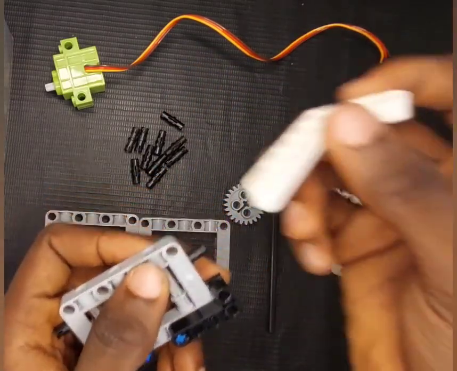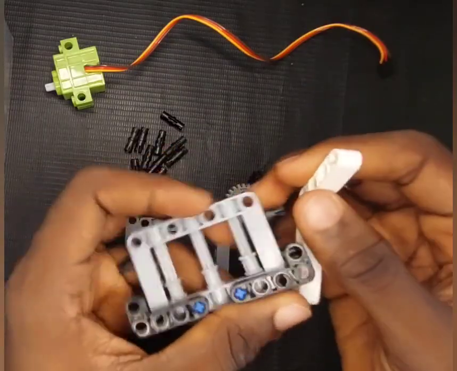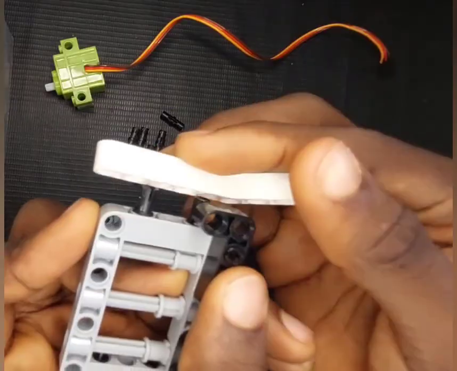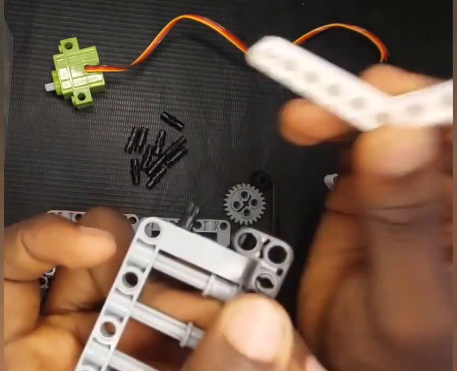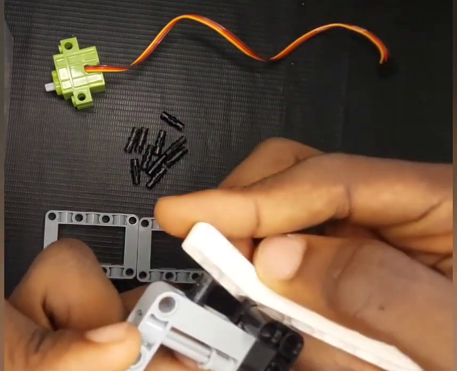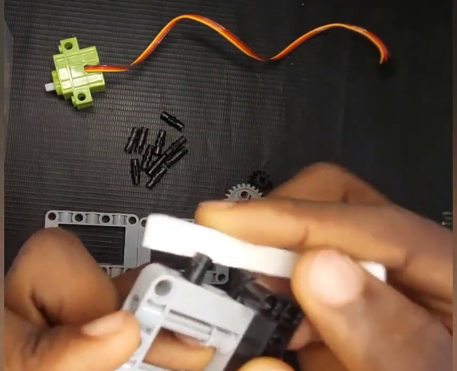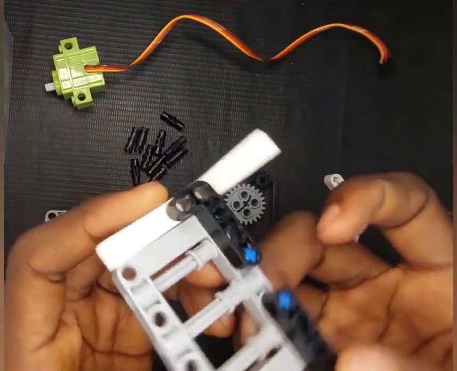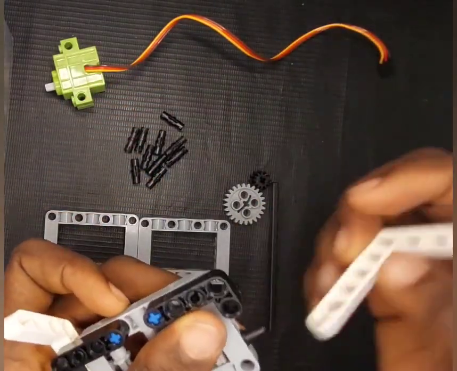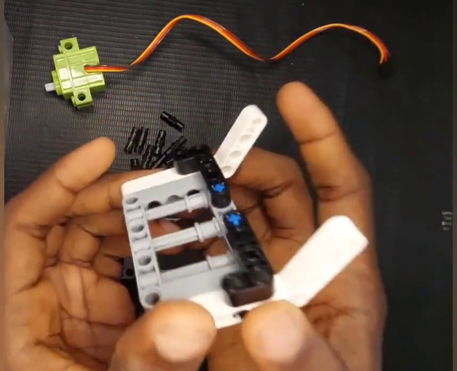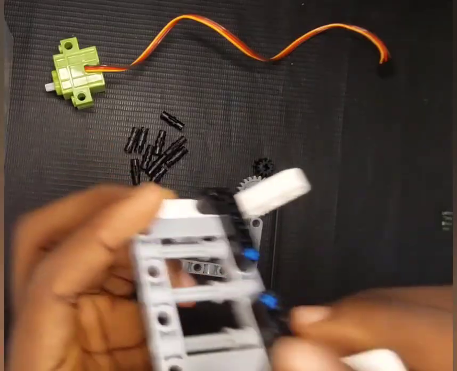Now we're going to get this 6x4 beam and then we'll connect it to the frame, this structure like this. Take note, the longer side, the one with the 6 holes, is the one connecting to the side, not the one with 4 holes. So we'll do it this way, like this. So we'll do the same thing here. Very good. So we have this now. So this is what is going to carry something.